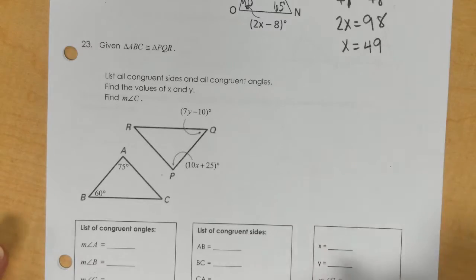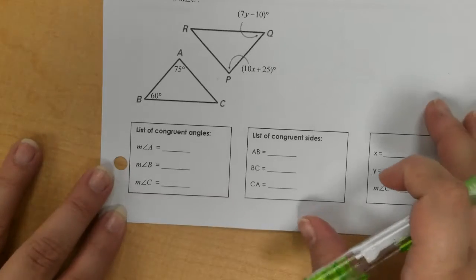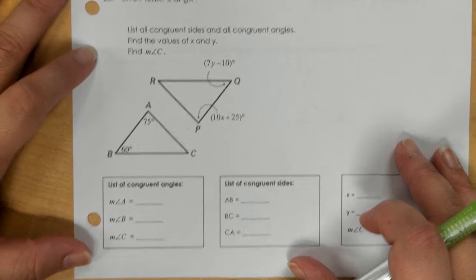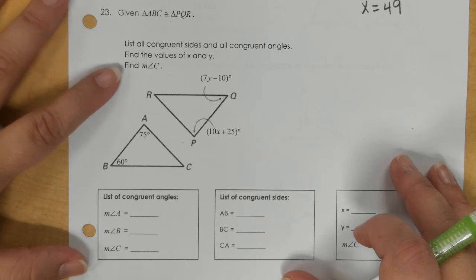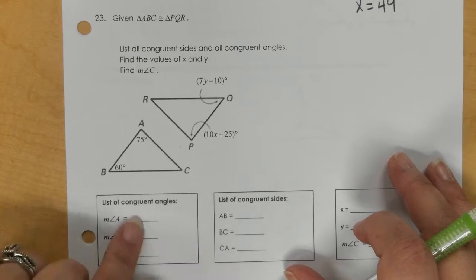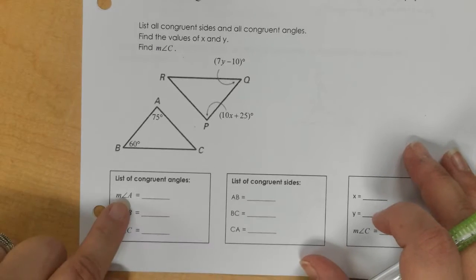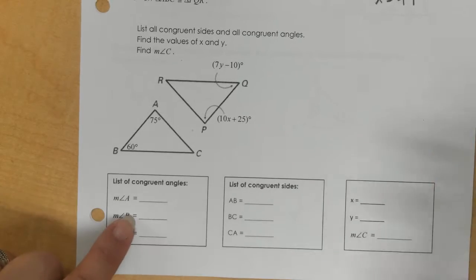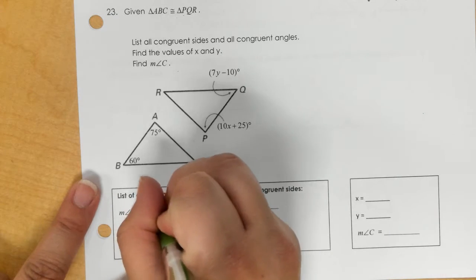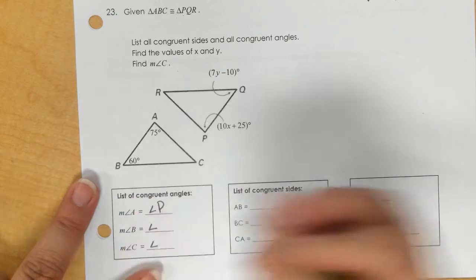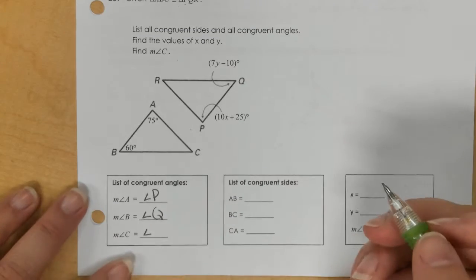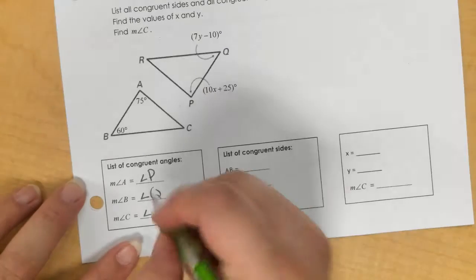Okay, in number 23, it says list all the congruent sides and all the congruent angles. And then find the values of X and Y, find the measure of angle C. So really, this congruent statement can help you fill out both of these. So for this, it really should say like angle A is congruent to angle P. Okay, and then angle B would be congruent to angle Q, and then angle C would be congruent to angle R.